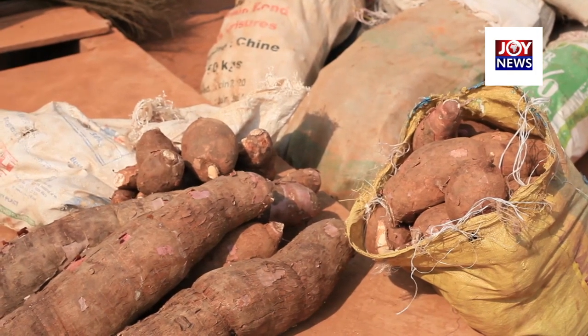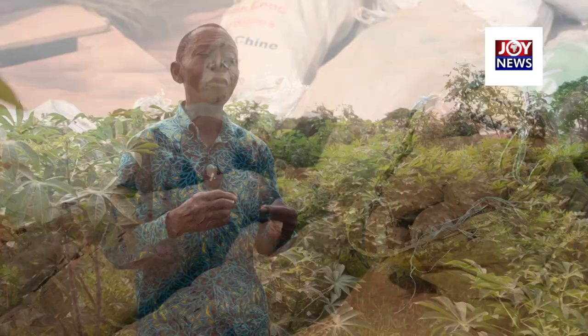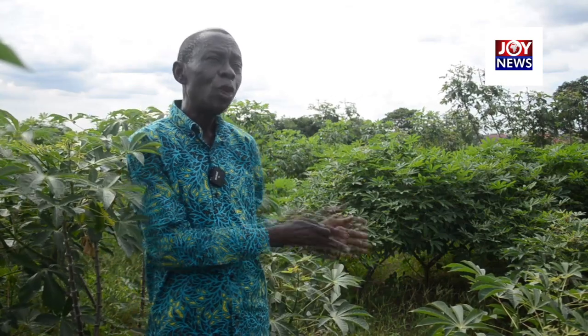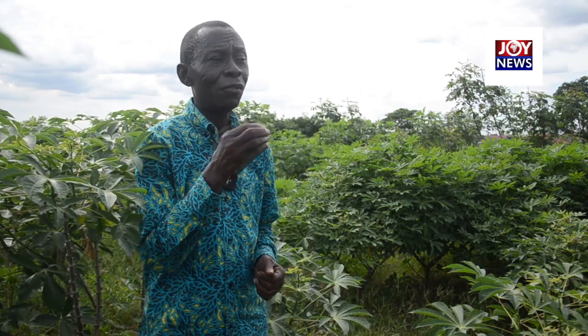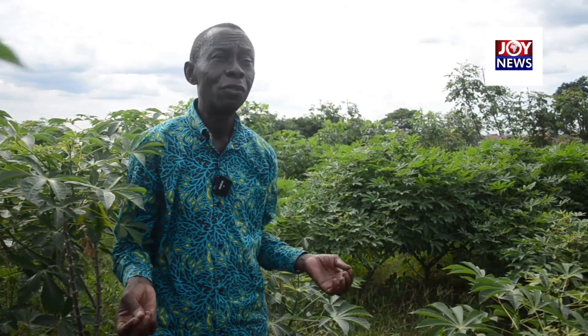And so we must also look at how we can convince the farmers to look at the varieties that are high yielding but cannot be used for some of our local food dishes. When we talk about local food dishes, we focus mainly on people in the forest areas like Ashanti region, Brong Ahafo, and parts of the Eastern and Western regions, because there the most important use of cassava is for fufu.